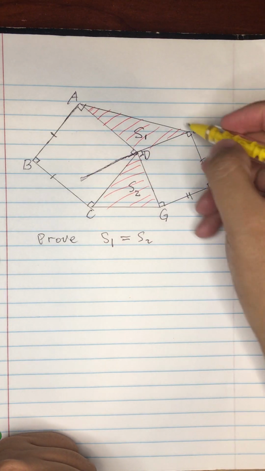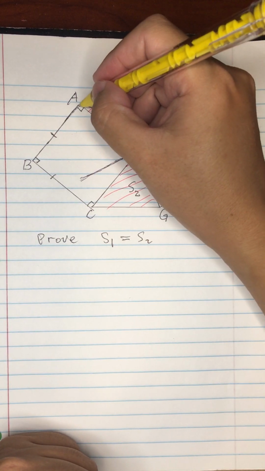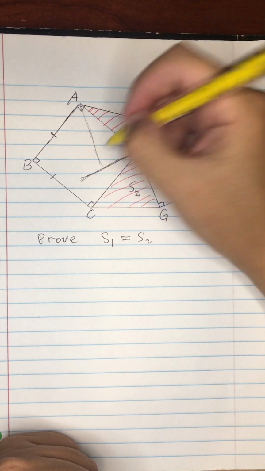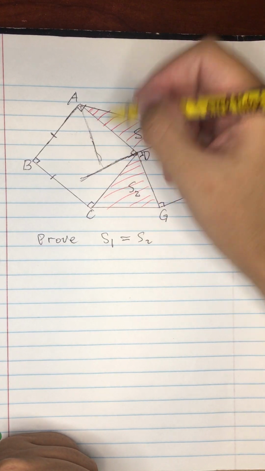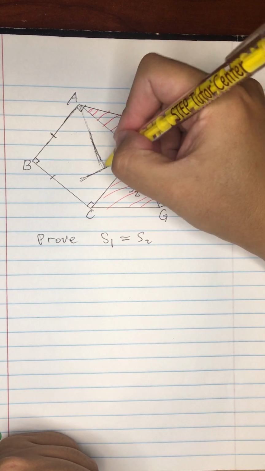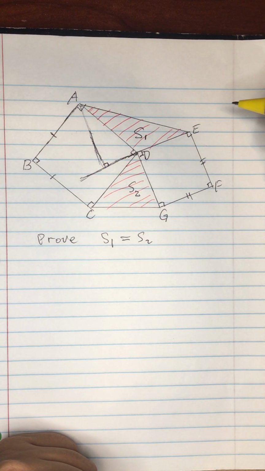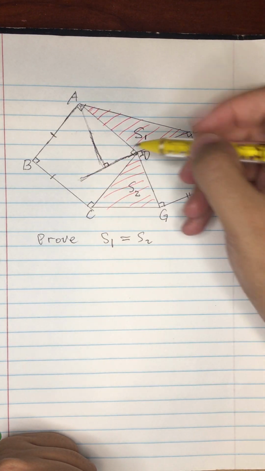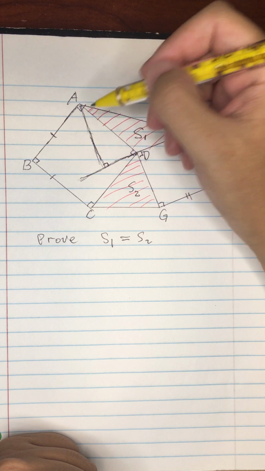Then the height is going to be like that. That's going to be 90 degrees. So this is an extension of DE, and that's going to be the height.